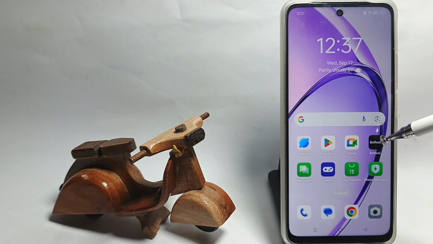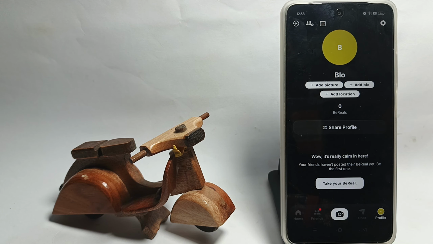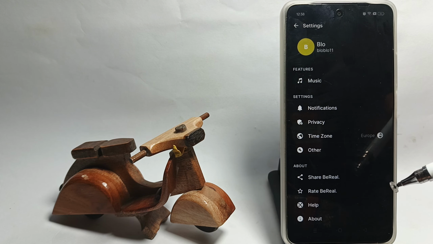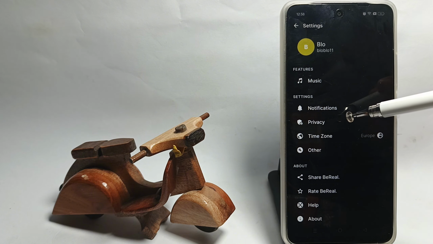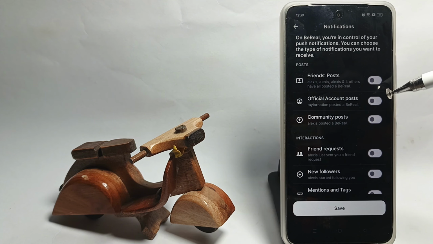Firstly, open the BeReal app on your Android device. This is the initial screen of the BeReal app. Next, tap the settings icon at the top right. And it appears like this. Tap the notification menu. And tap official account post. So that's it, the tutorial on how to turn on official account post notification on the BeReal app.